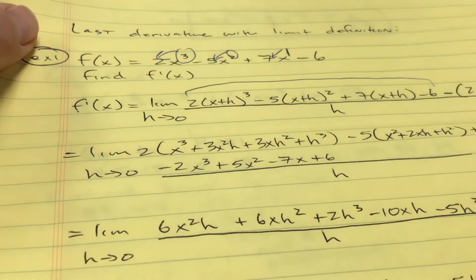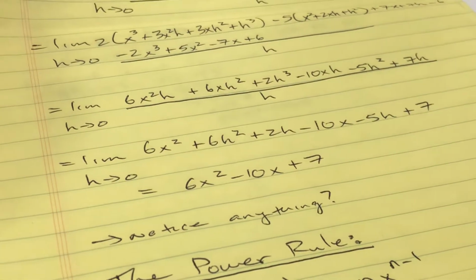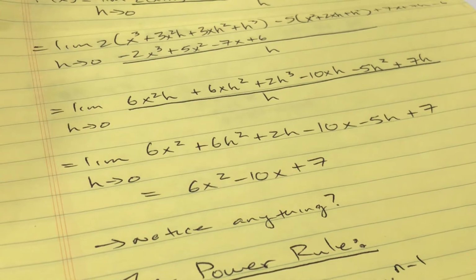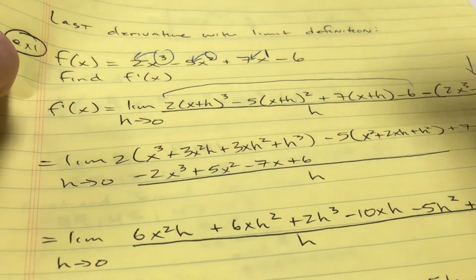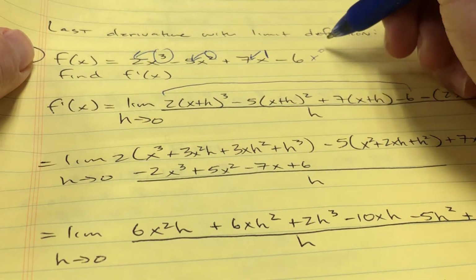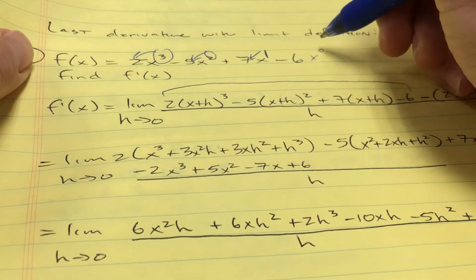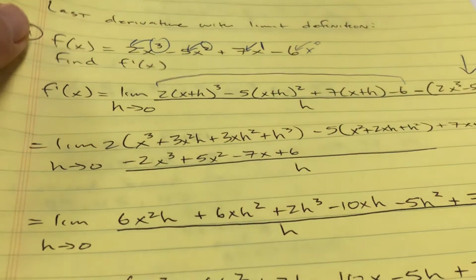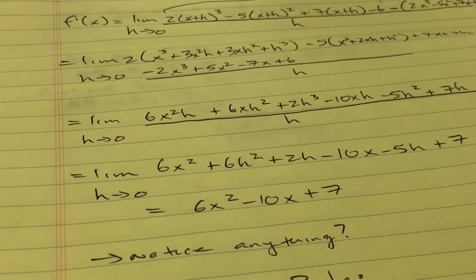This is really 7x to the first. Multiply it by that 7, 1 times 7 is 7. If you go one power less, you're left with x to the 0, and anything to the 0 power is 1. Let's go up here. The negative 6 is really negative 6 times x to the 0, and x to the 0 is just 1. 0 times negative 6 gives you 0. Thus the derivative of negative 6 is 0.